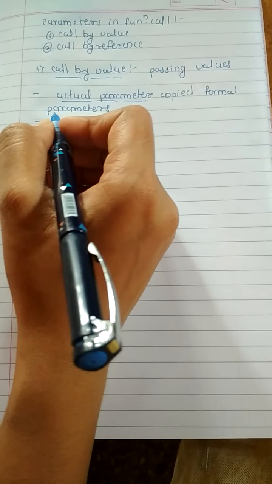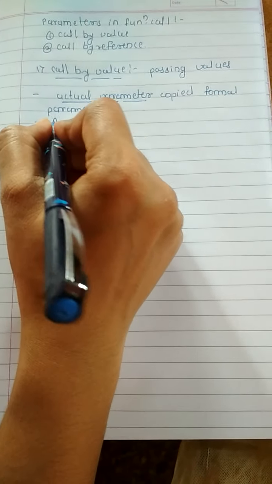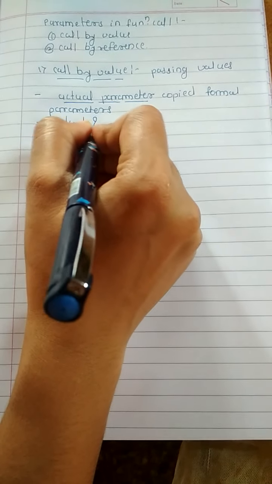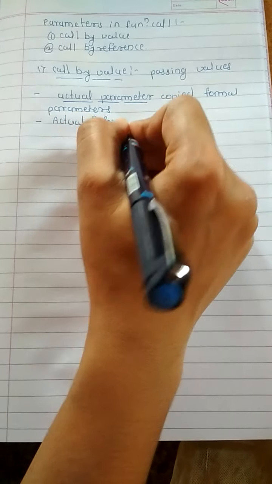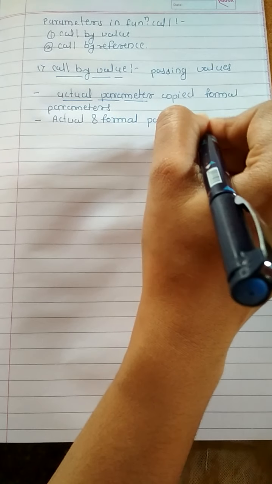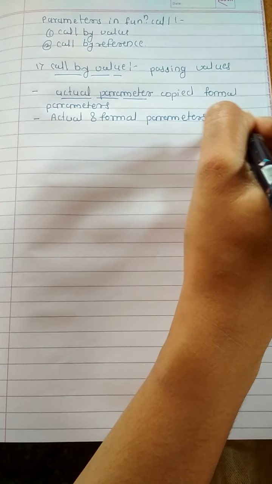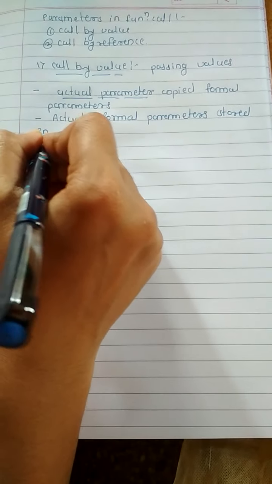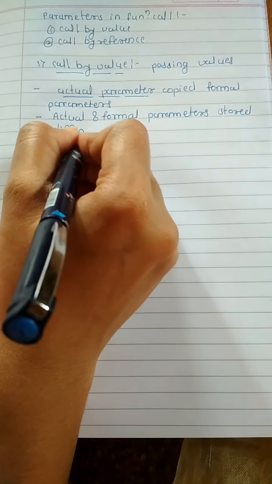Next point, actual and formal parameters are stored in different memory locations.